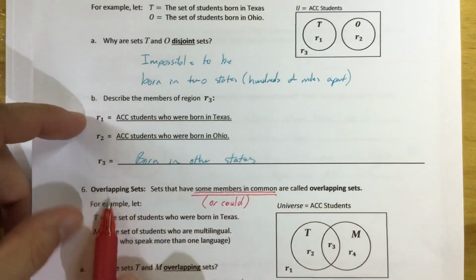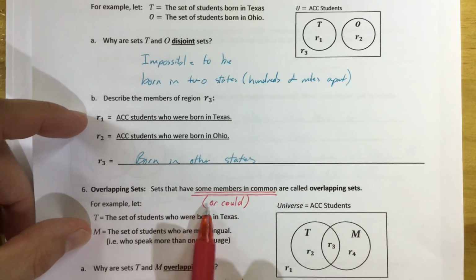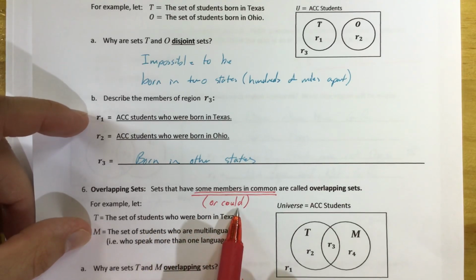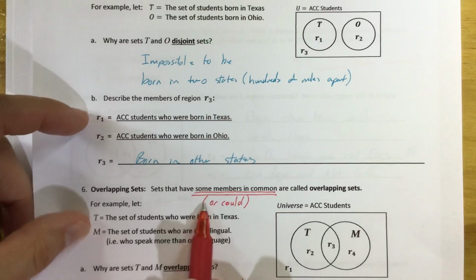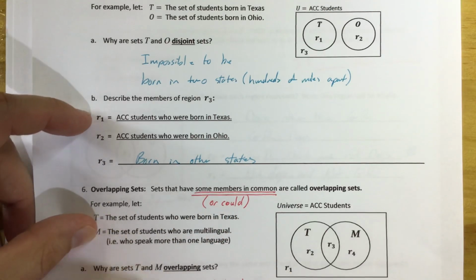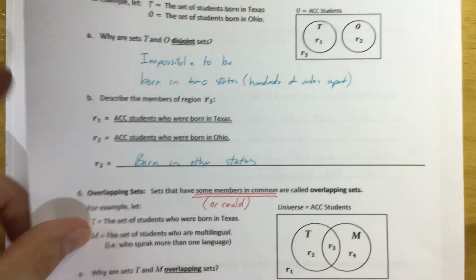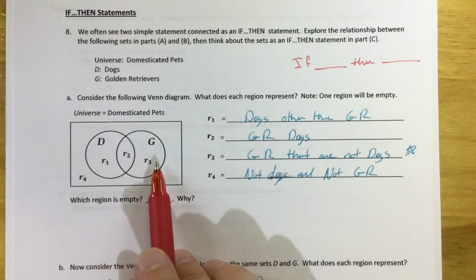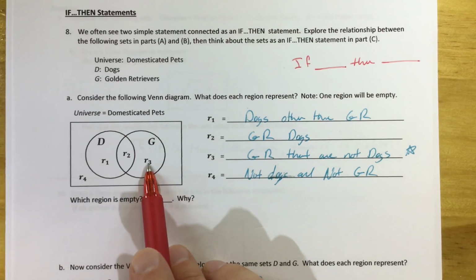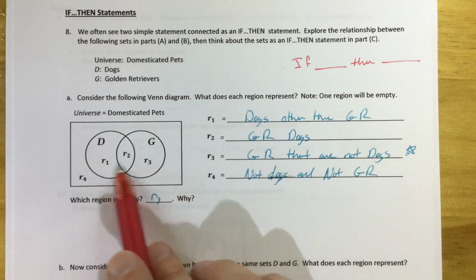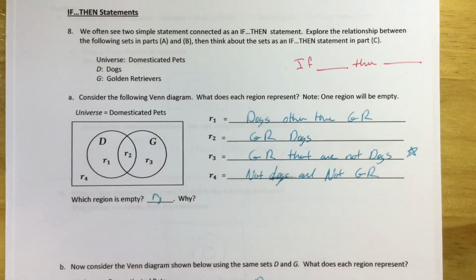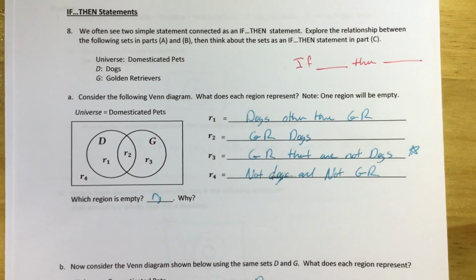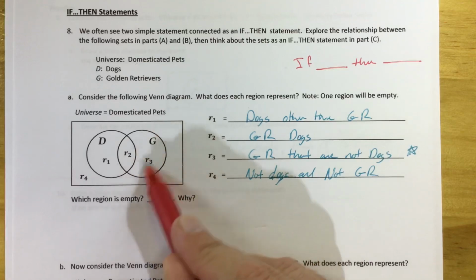Previously, when I talked about overlapping, I said that you could have something in common. So that gives you the overlap. But could have something in common also leads that you could also not have something in common. And that's the issue that we run into here: you can't be a golden retriever and not be a dog. It just doesn't make sense. Okay, so how should we draw this? We should make sure that that piece doesn't exist at all, right?